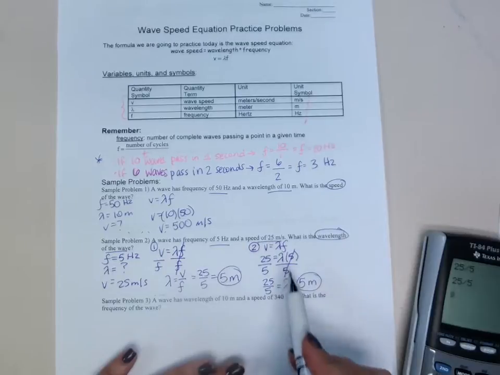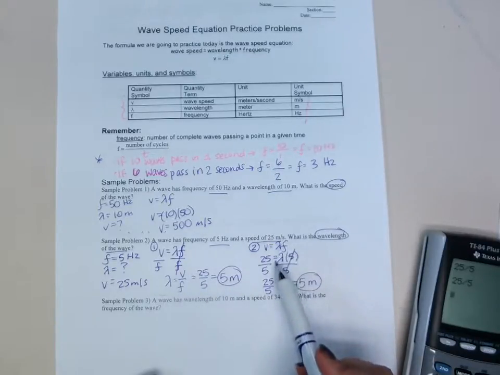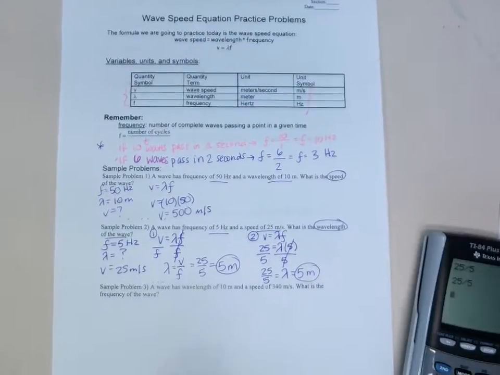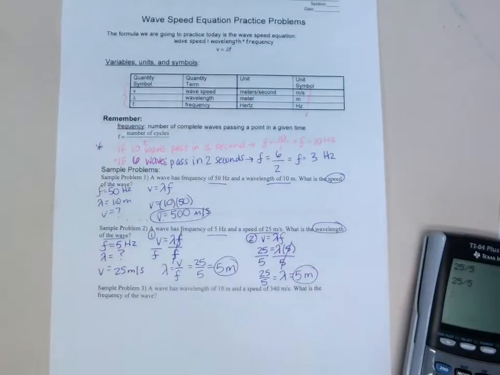So it's the same exact thing. The only difference is that you're manipulating the variables first, and then you plug in what you know into your equation, versus here you plug in what you know first, and then you manipulate it around. Whichever way you want to do it is totally up to you. Just keep in mind that you do, at the end, need to circle your answer. I didn't circle this one up here, so I'll do that now. Circle your answer and then include the units.